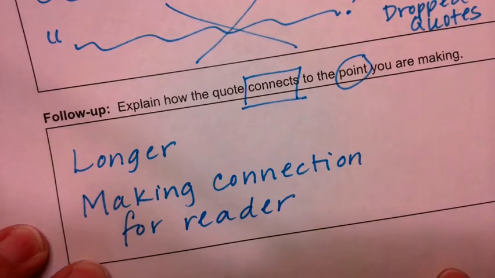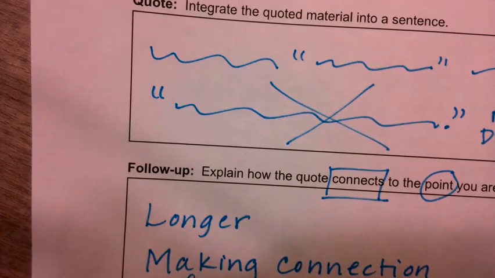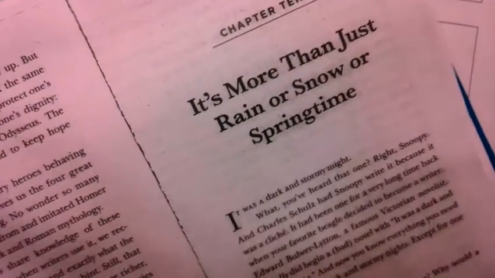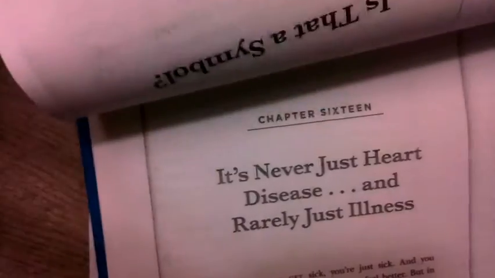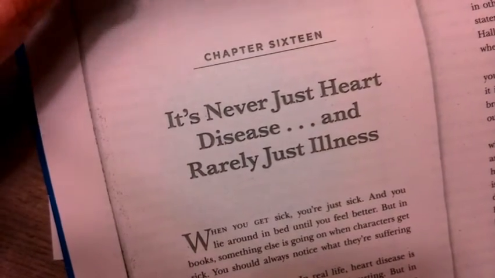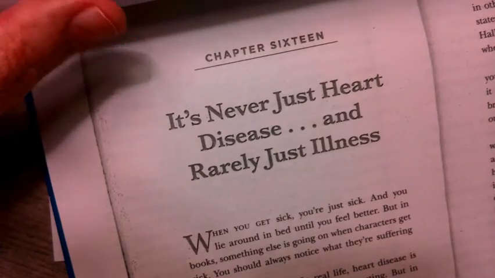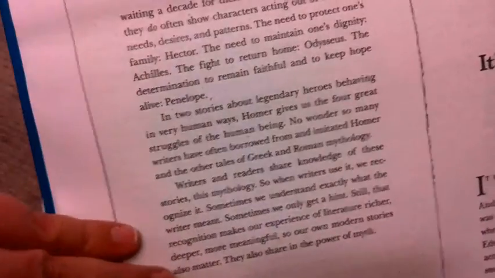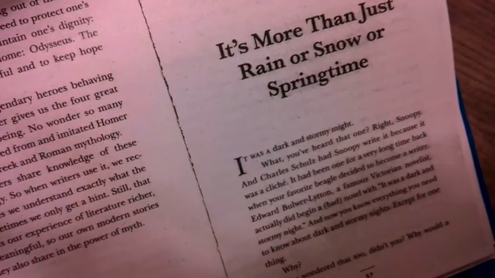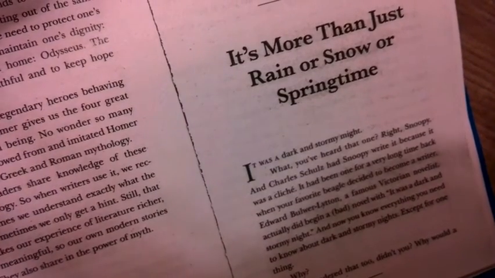So this is where you might go back to, it's more than just rain or snow or springtime. So you might go back to this, or you might look at the illness part. What does Thomas Foster say about these things? So what do you notice that's happening in the story that's related? Oh my gosh, it's sunny when this happens, or is that snow? What's that supposed to mean?